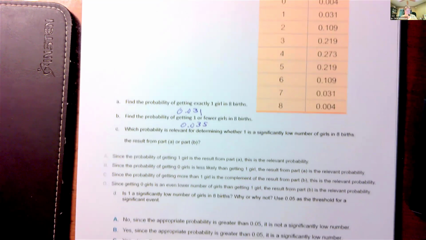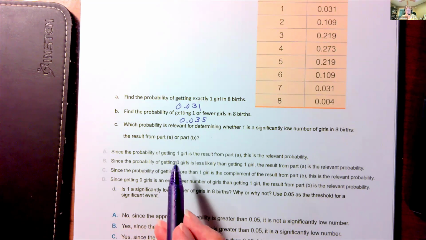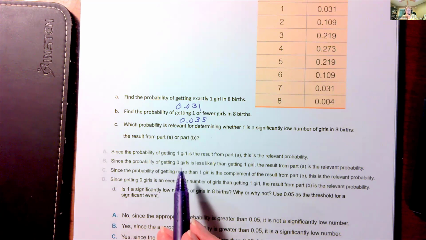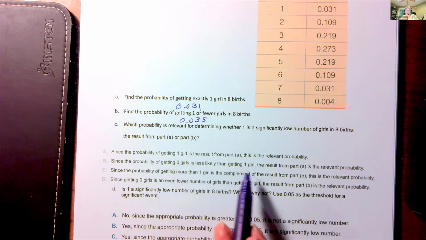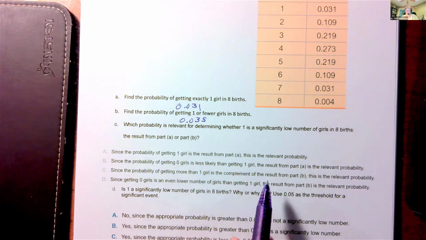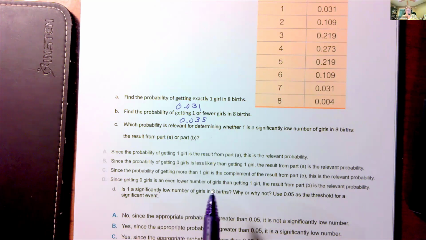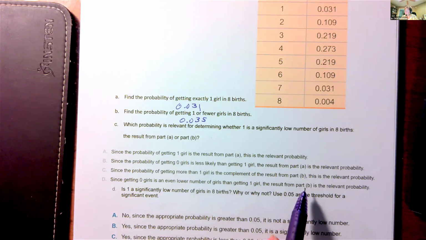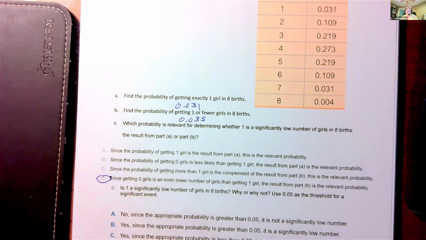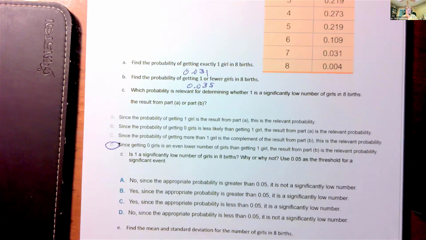So let's see, since the probability of getting 1 girl is the result from A, this is the relevant probability. Since the probability of getting 0 girls is less likely than 1, the result from A is the relevant probability. That doesn't make any sense. Since the probability of getting more than 1 is the complement of the result from B, this is the relevant probability. Whoa, that doesn't make sense either. Since getting 0 is an even lower number of girls than getting 1, the result from B is the relevant probability. There's your correct answer, again, based on the definition for significantly low.